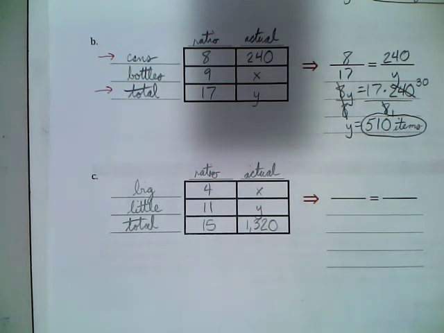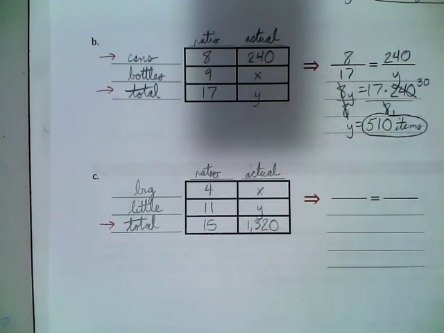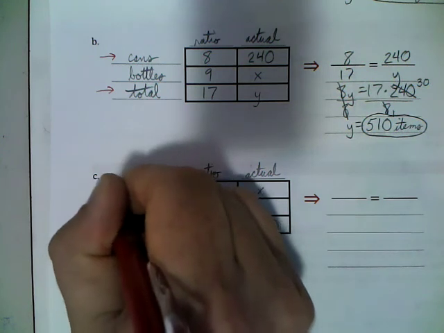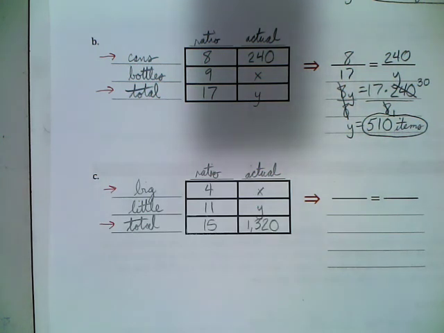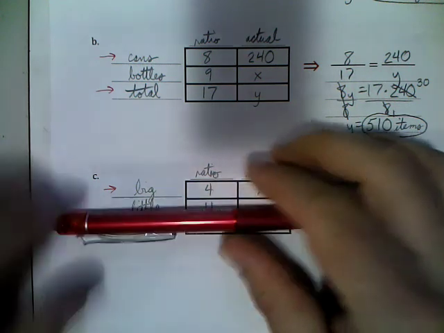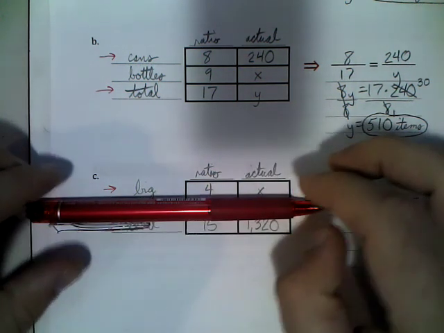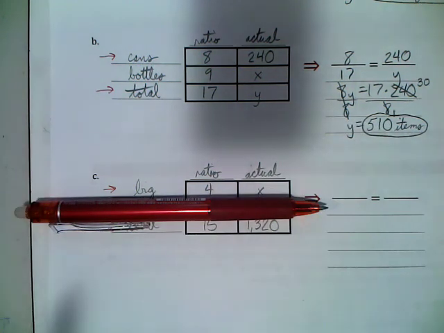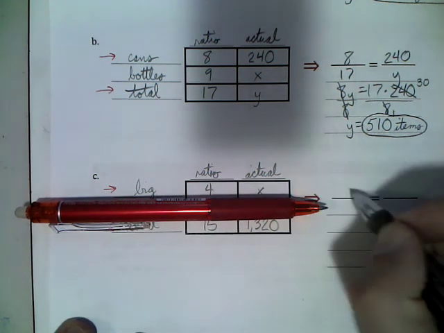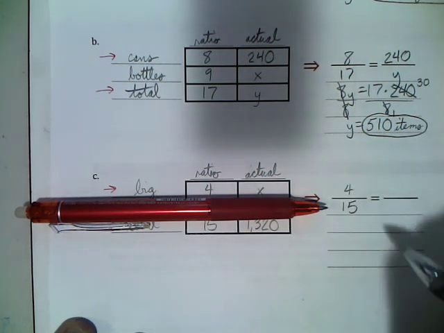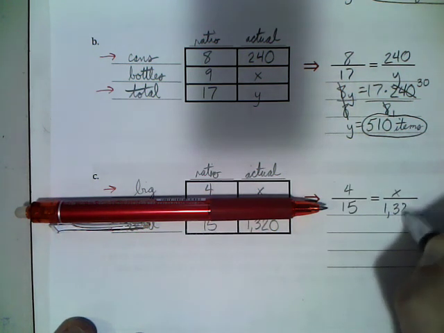So choosing my 2 rows, first I'm going to choose the row where I know all the numbers. So that way we will only have one variable. And then I'm going to choose the one that's going to answer the question. So the question is wondering how many big fish were there. So I want to know the top row again. So that means, once again, like last time, we're going to ignore that middle row. So my ratio will be 4 over 15 equals x over 1,320.